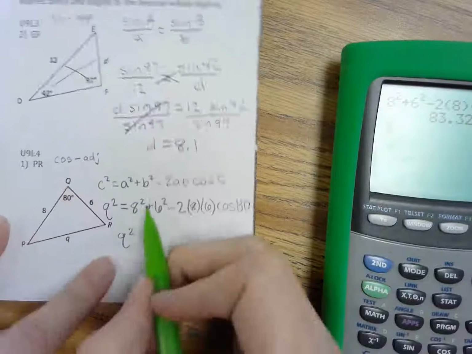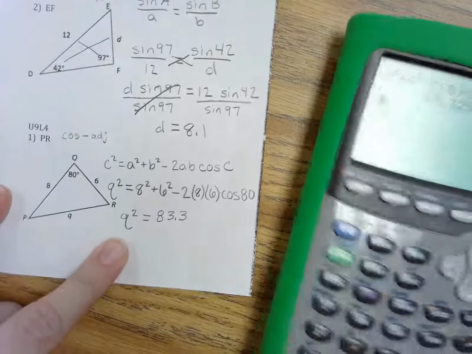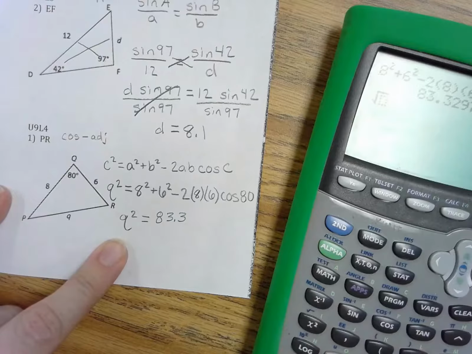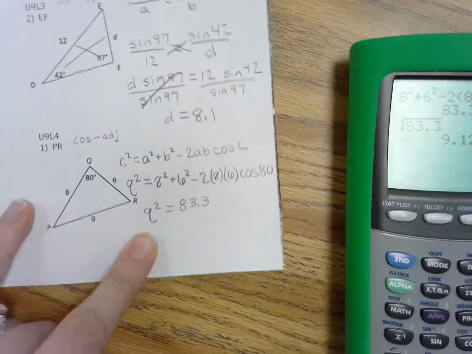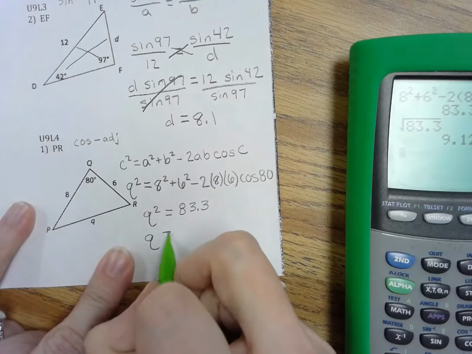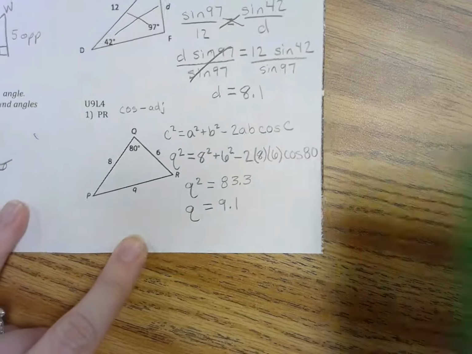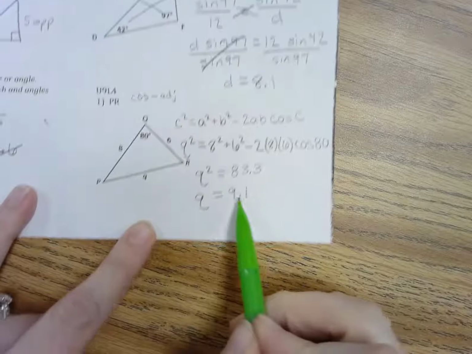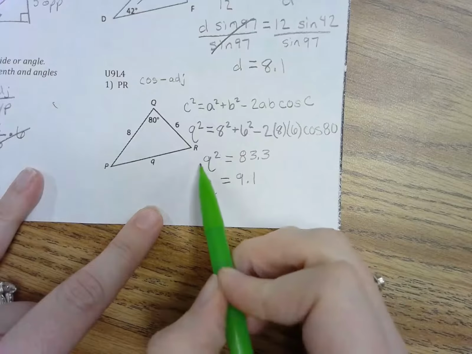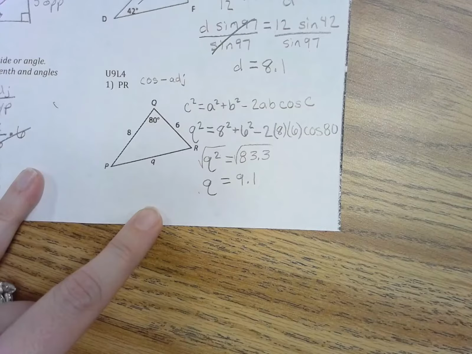I'm going to go ahead and round that to 83.3, and then we'll end up taking the square root to get 9.1. When you take the square root to get Q, 9.1. So do not stop with just the Q squared or whatever variable you have squared. We want to get it by itself by taking the square root and give the value of that side length.